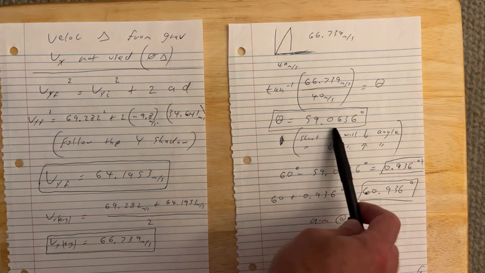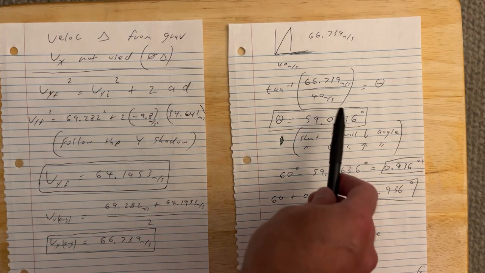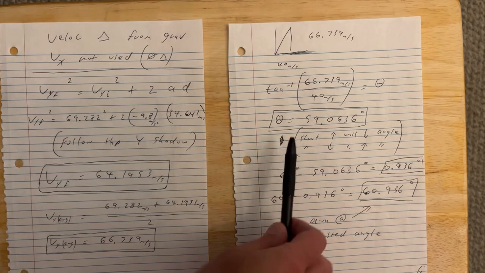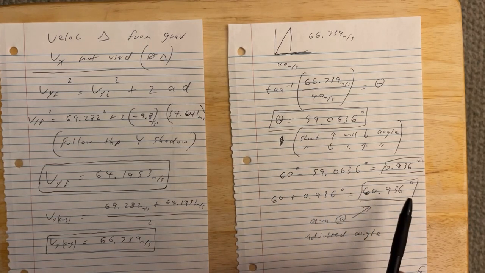As I mentioned in my other videos, the part 1 and part 2 videos of this series, I'm carrying out these decimal places to a ridiculous amount because I keep using one number and plugging that into another equation to get another number, and it goes on and on. So this means our arrow drops approximately 1 degree, 60 minus 59 point yada yada.